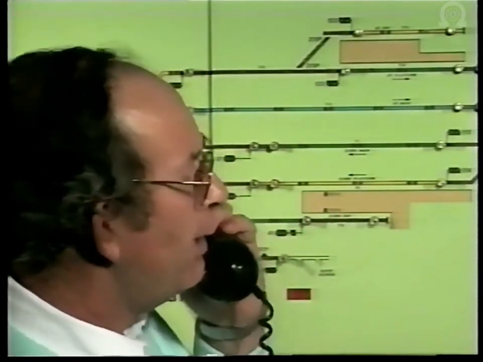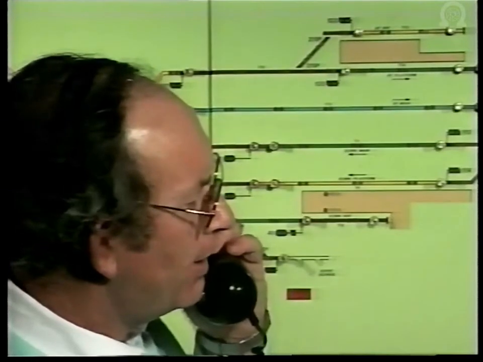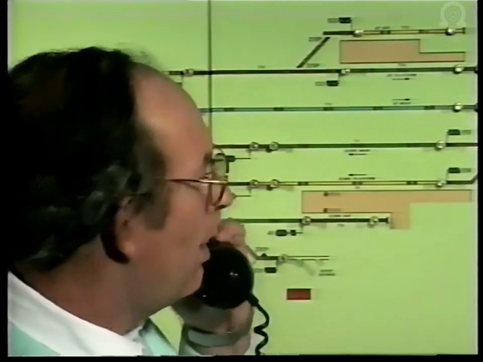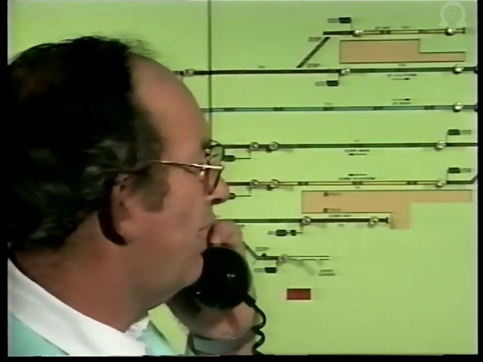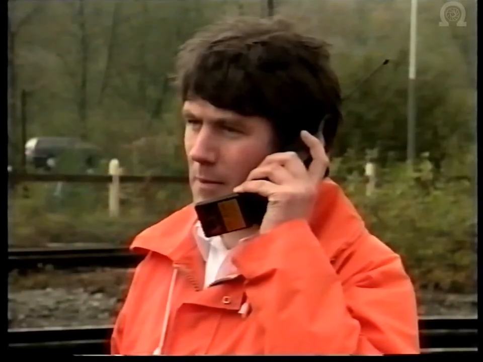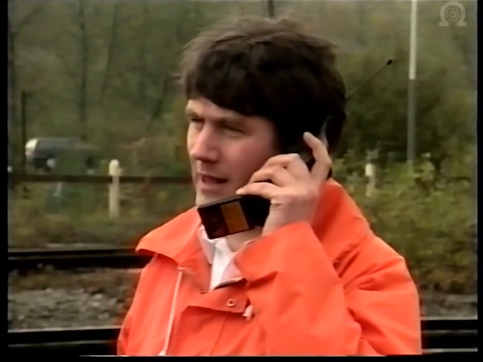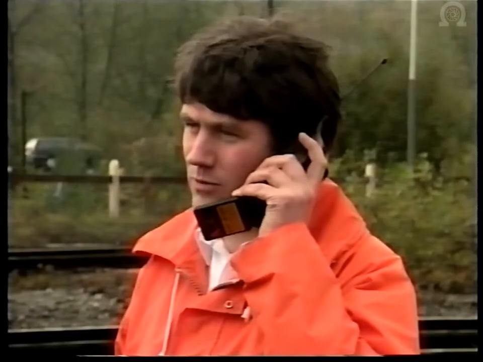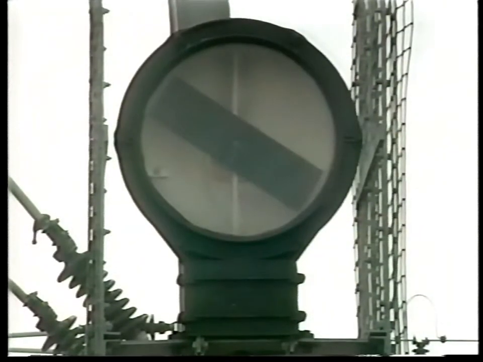What's banner repeater signal L Lima T Tango R Romeo 35 showing? Banner repeater signal L Lima T Tango R Romeo 35 is repeating proceed.